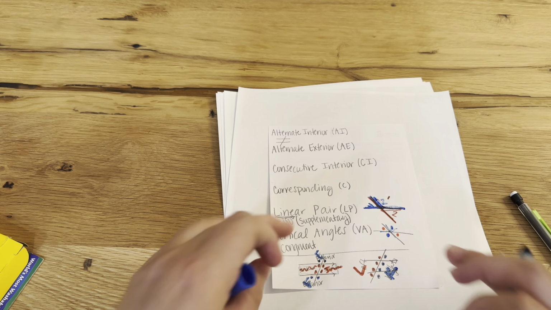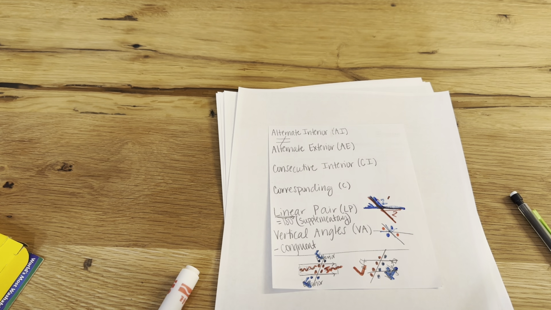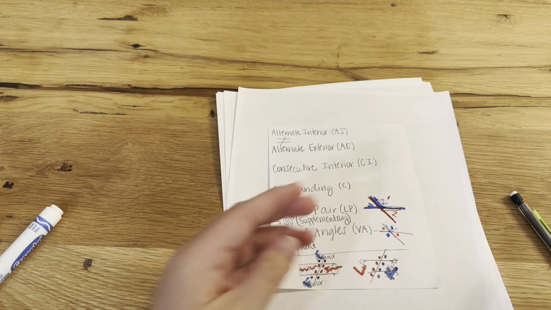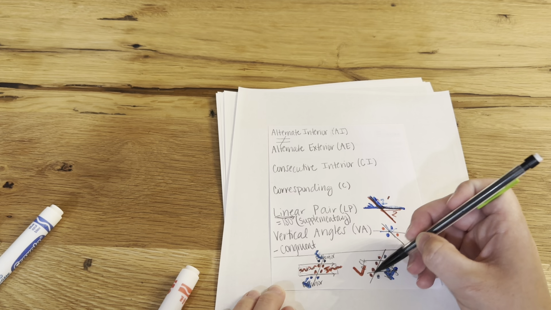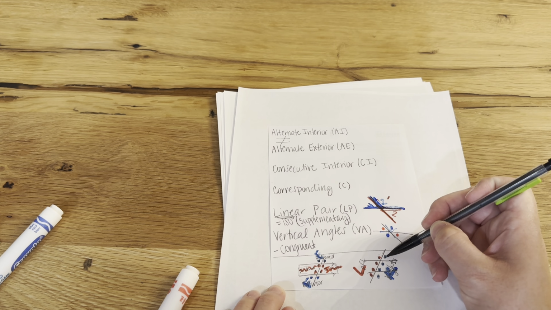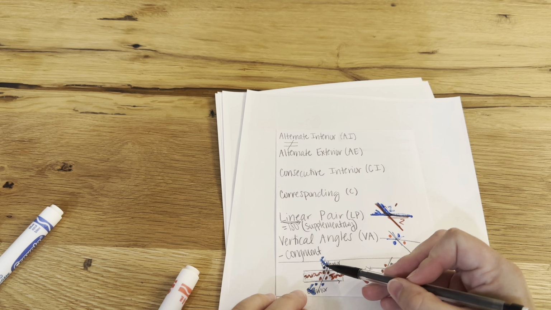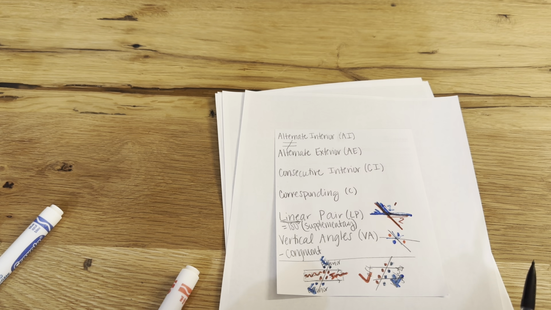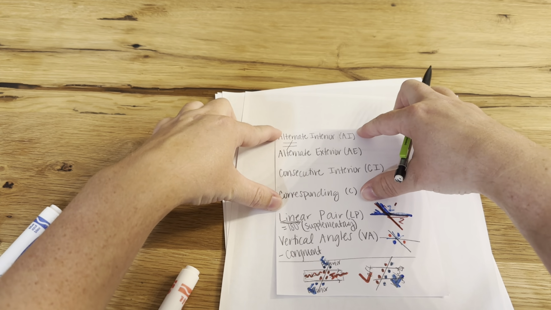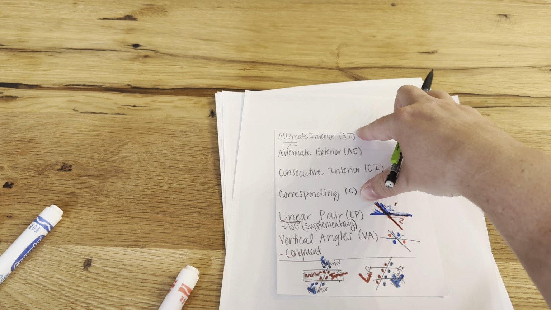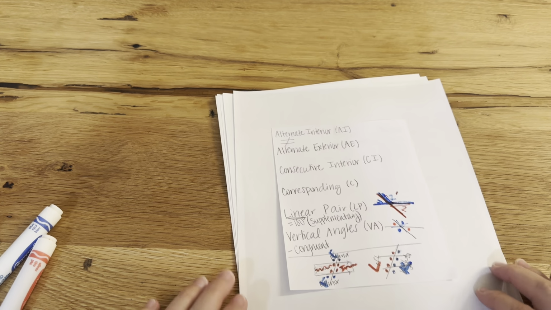Note that the exterior and the right don't go together. I'm just using red and blue. So this angle is on the left of the transversal. This angle is on the right of the transversal. Interior versus exterior. The reason you want to know the difference between those is because it tells you in the name a little bit which one you're talking about.